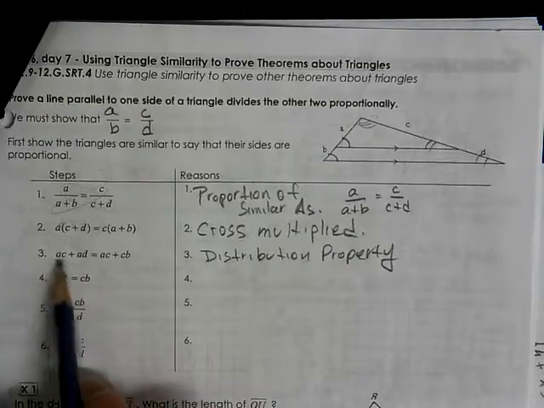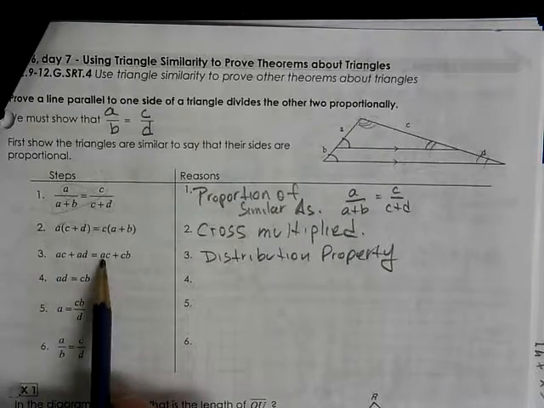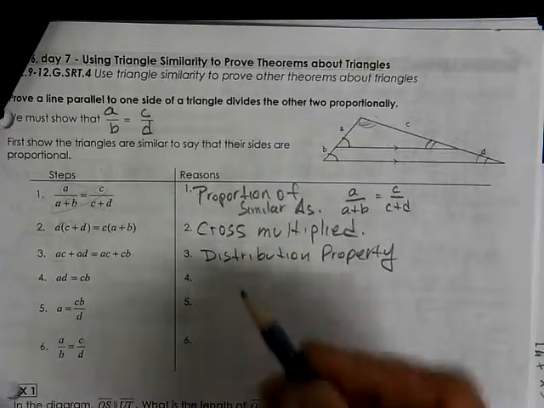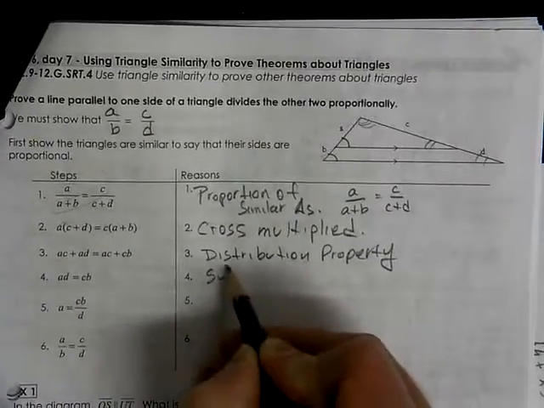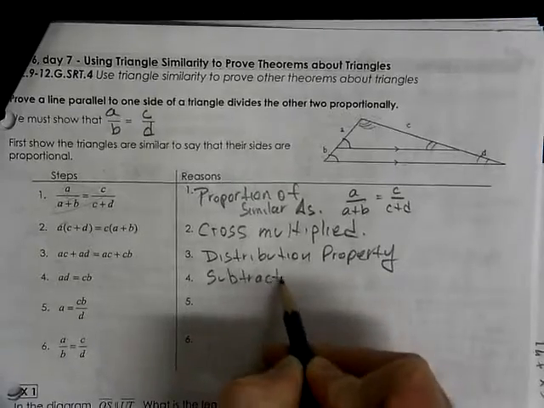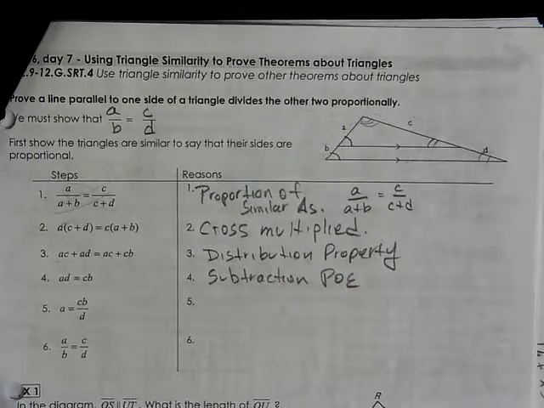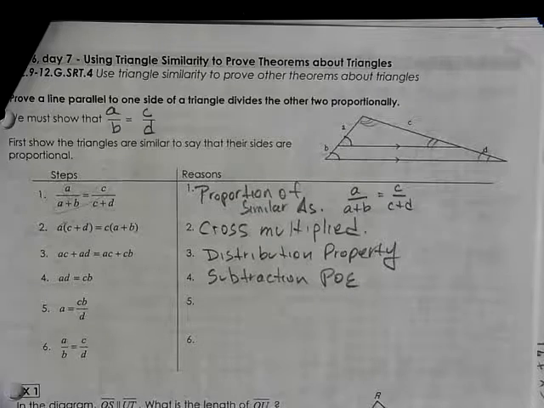They both have the AC in line 3, but now we're going to take that down to no ACs for line 4. So, subtraction property of equality, POE. Subtract the same thing from both sides of an equal sign. That's called subtraction property of equality.